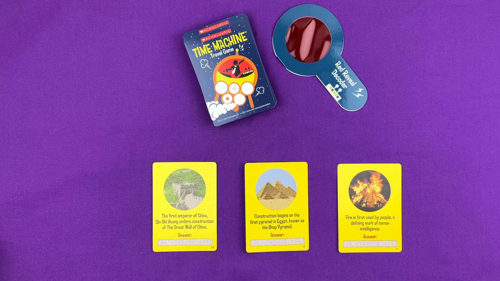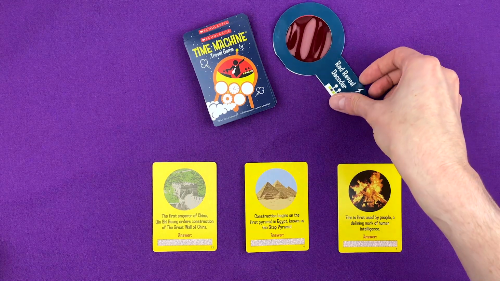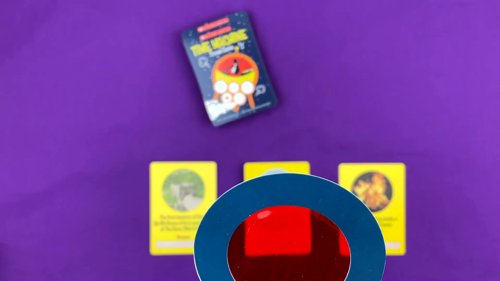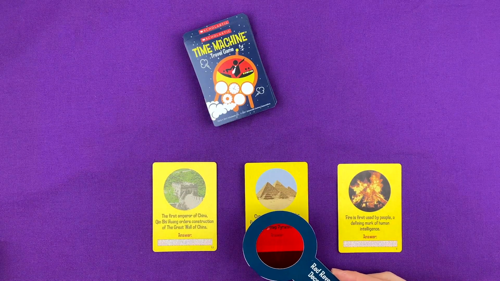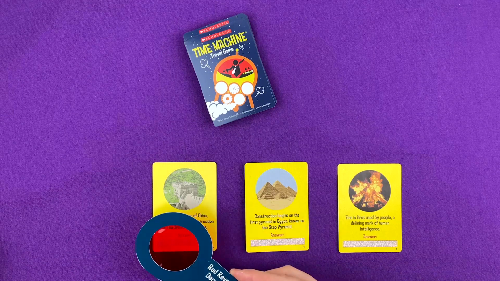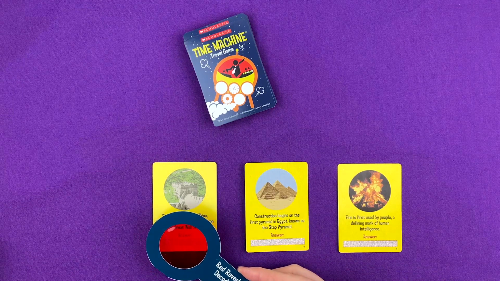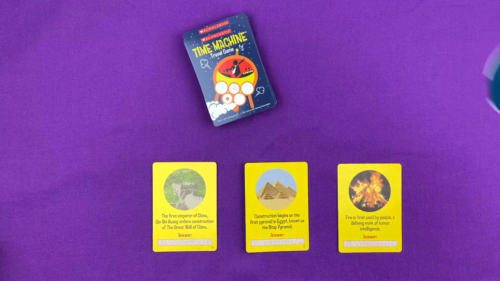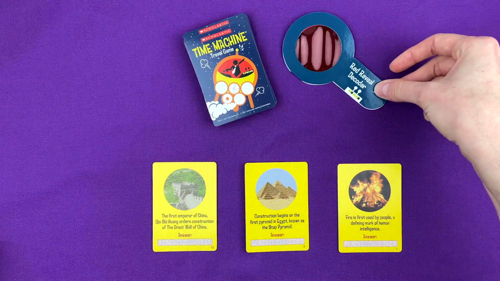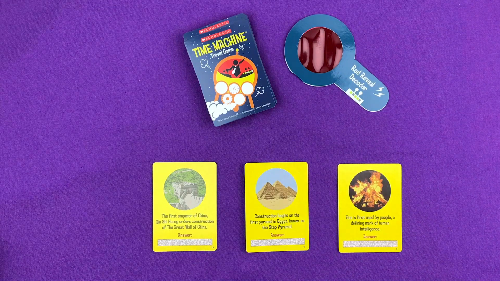After a player has placed a card into the timeline, the player to their right uses the red reveal decoder to check the dates hidden at the bottom of the cards. If the card is placed correctly, great job! If the card is placed incorrectly, the card is moved to the correct place in the timeline, and that player must draw a card from the deck. Play then continues clockwise.